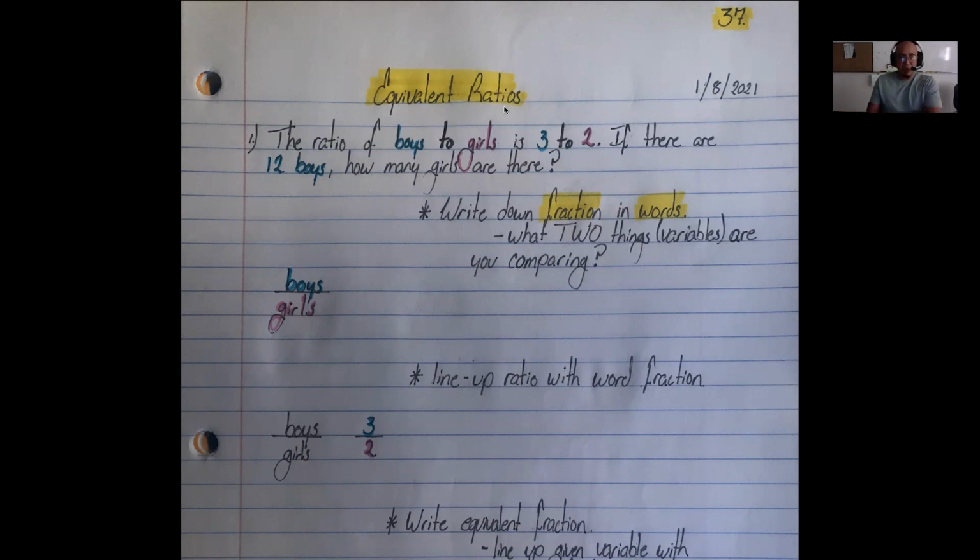All right, so let's read number one. Again, pause it, write it down. I do want you to have this first one in your notes and then continue. Number one reads, the ratio of boys to girls is 3 to 2. If there are 12 boys, how many girls are there?